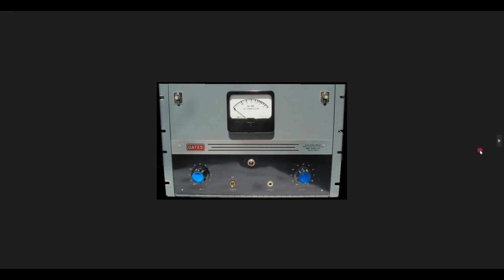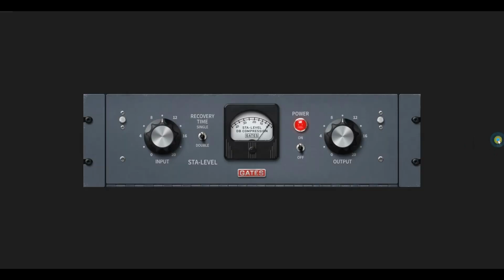So the military developed compressors in the 1940s. Broadcasters had been experimenting with them in the 30s, but a lot of it came out of this early military development. Companies like Gates developed compressors that are used in many radio stations.